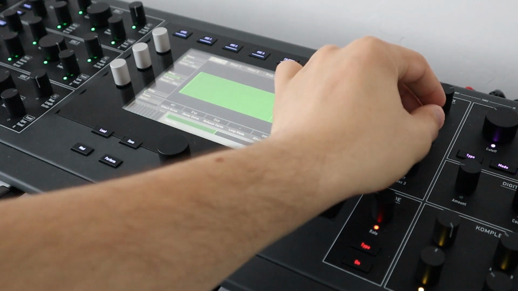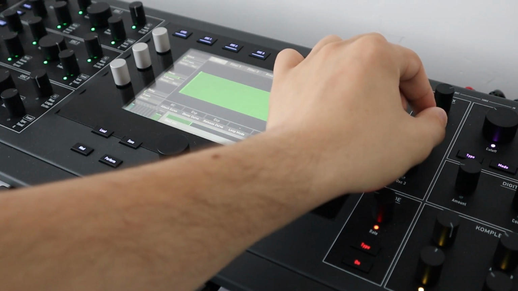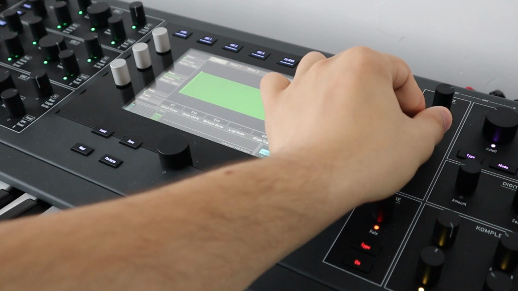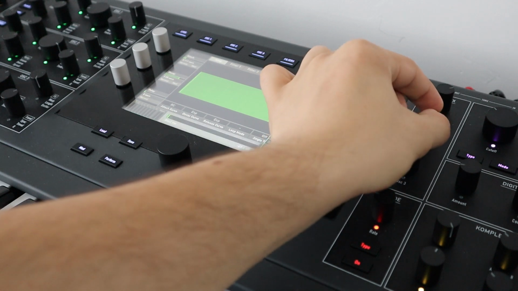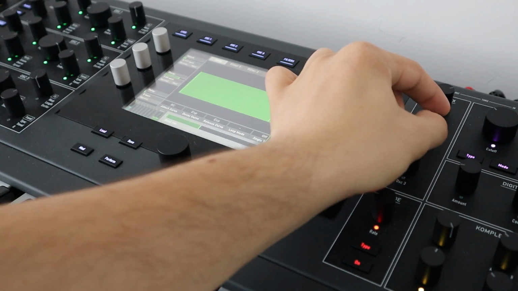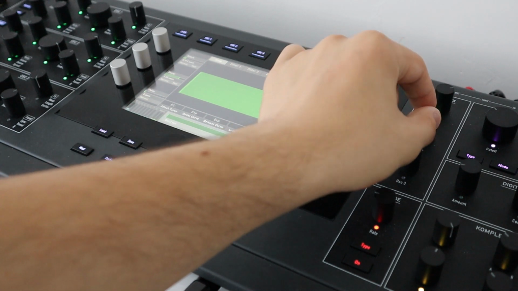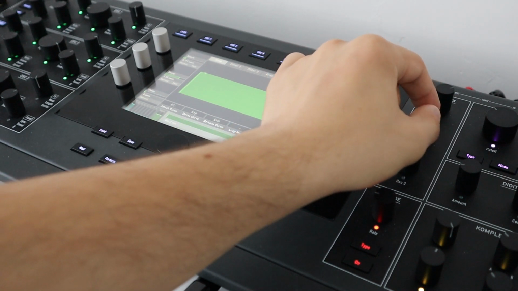We can lower the amount of noise. If we have no noise, it doesn't sound as vocal. If we raise the noise, it sounds more vocal up to a point where it just kind of sounds windy.